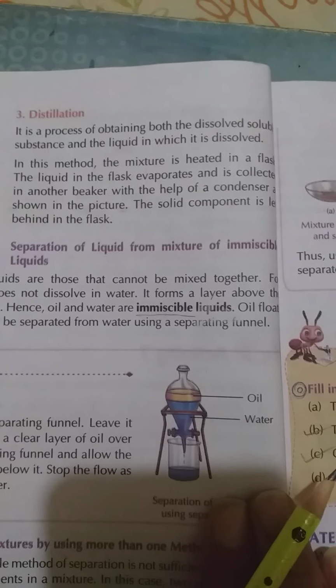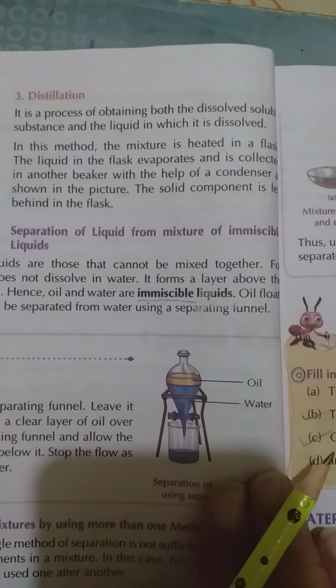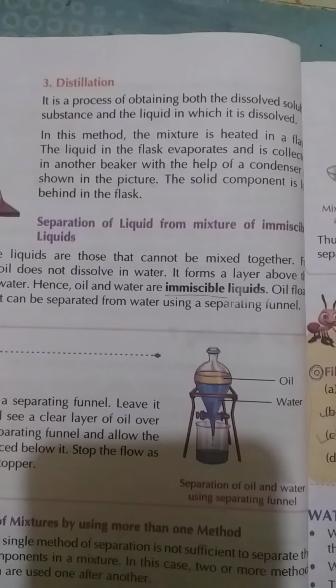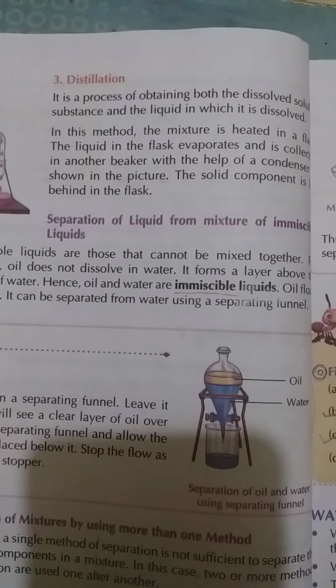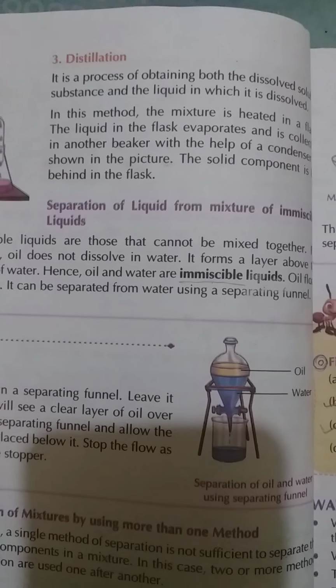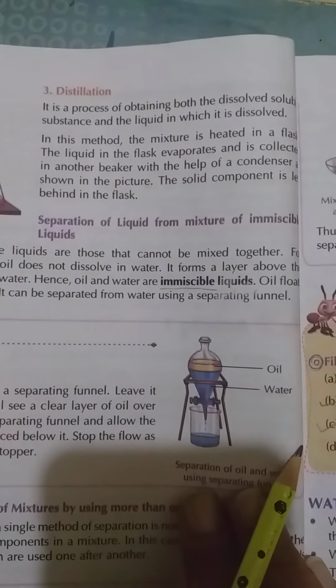Now let us understand what is distillation. Distillation is a process of obtaining both the dissolved soluble substances and the liquid in which it is dissolved. In this method, the mixture is heated in a flask. The liquid in the flask evaporates and is collected in another beaker with the help of a condenser shown in the picture. The solid component is left behind in the flask.